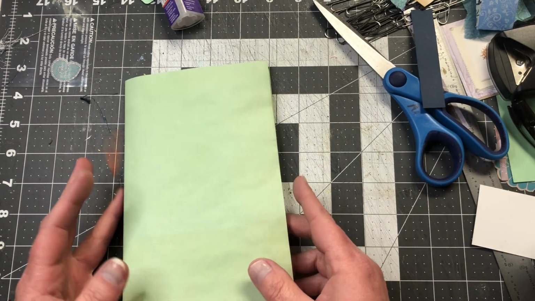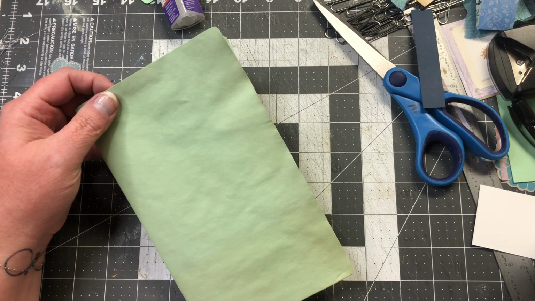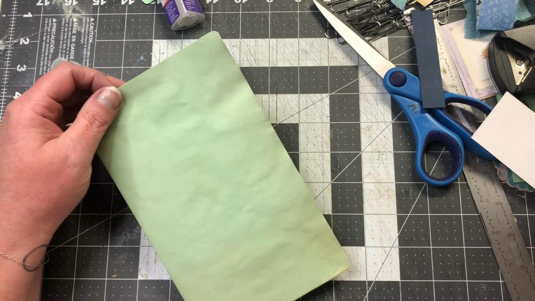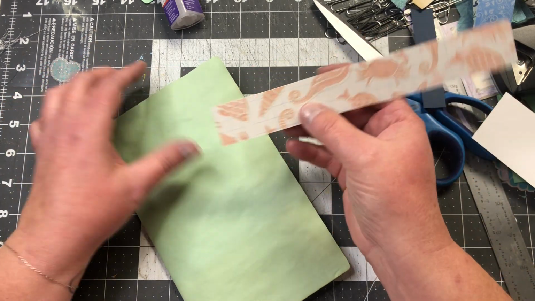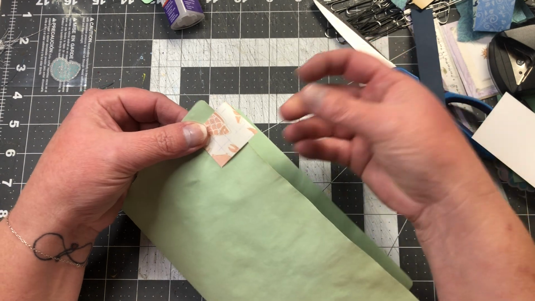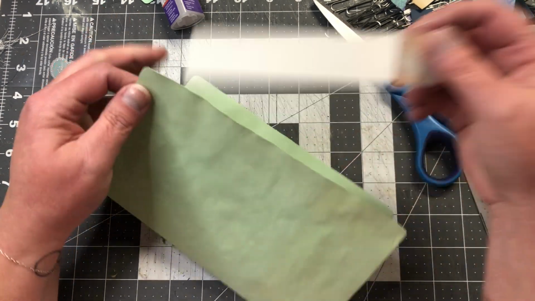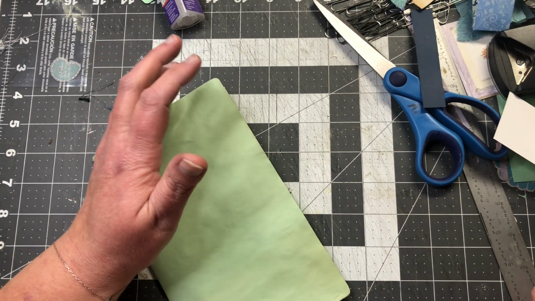So, of course, there's several different ways you can do page tabs. The most common, I think, is probably just your folded scrap piece of paper. Fold it around and glue it to your corner, and then you have a tab. That's probably your most common way.